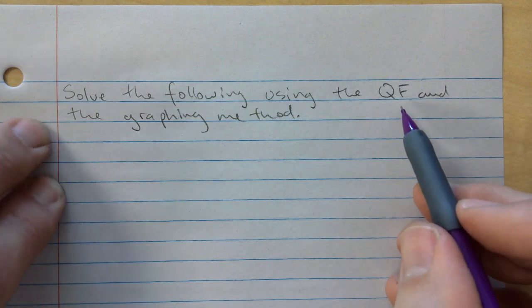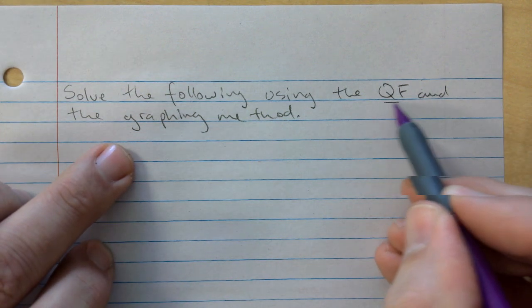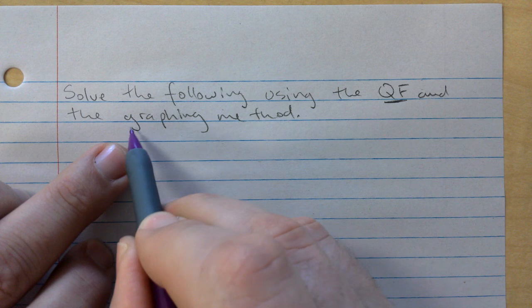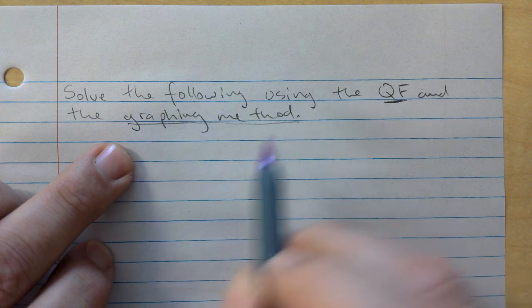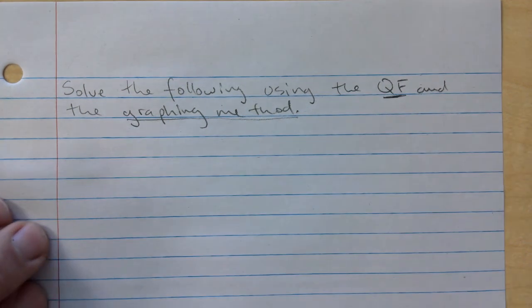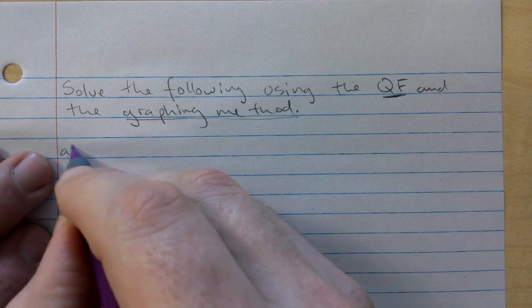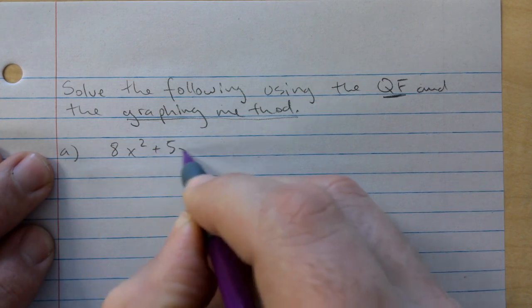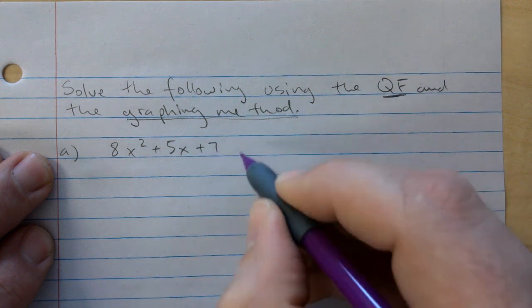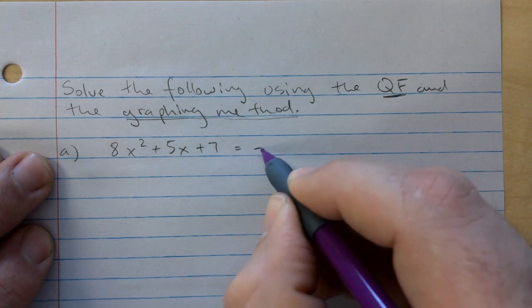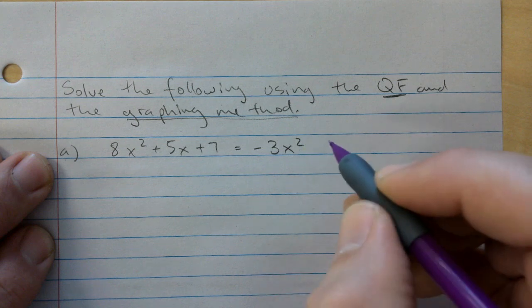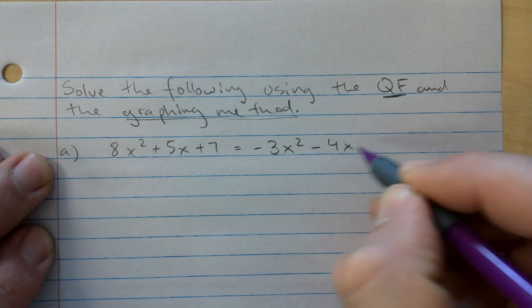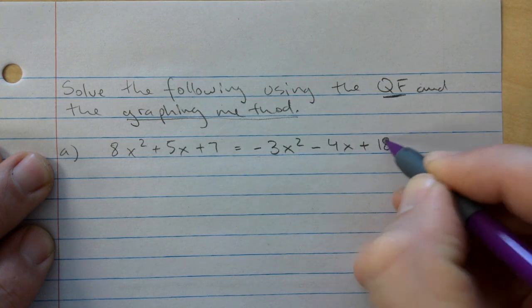So we're going to combine. Solve the following using the quadratic formula and the graphing method. Okay. So if I give you this, 8x squared plus 5x plus 7 is equal to negative 3x squared minus 4x plus 18.